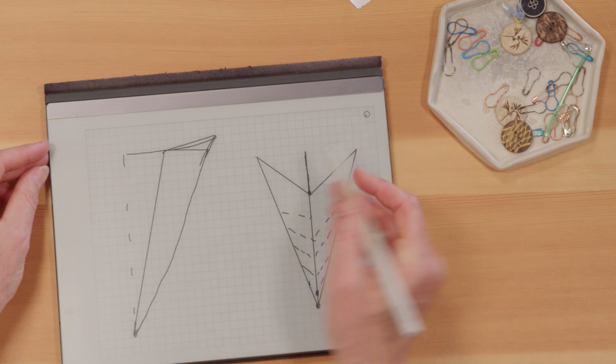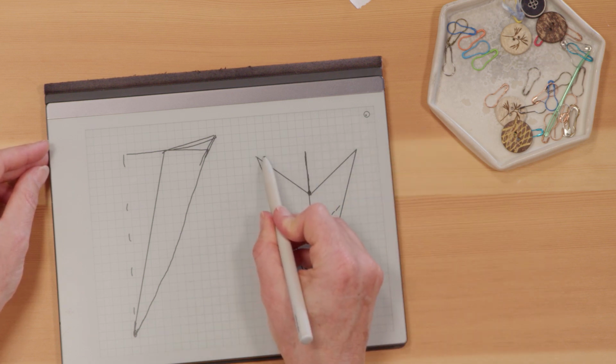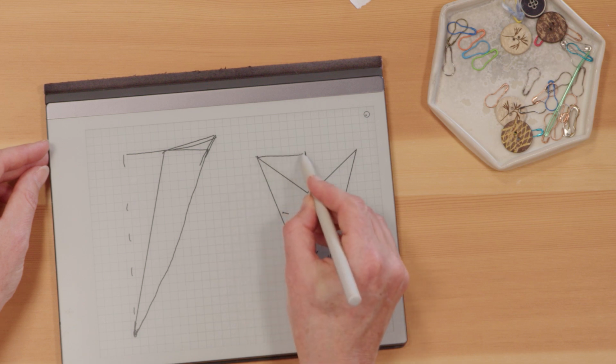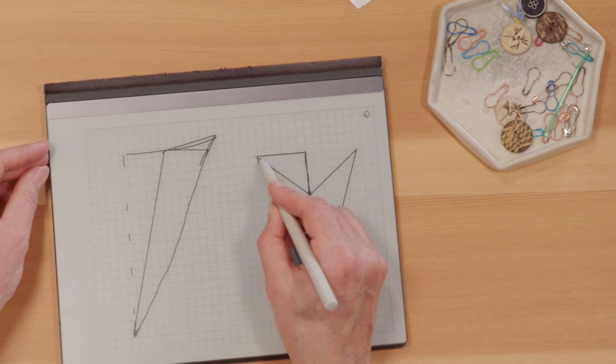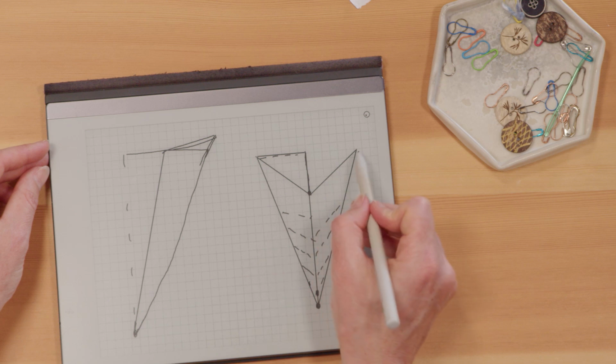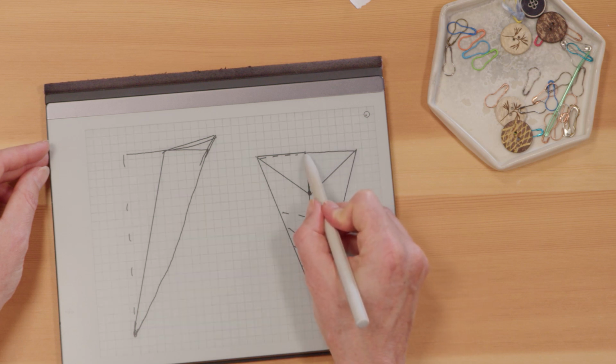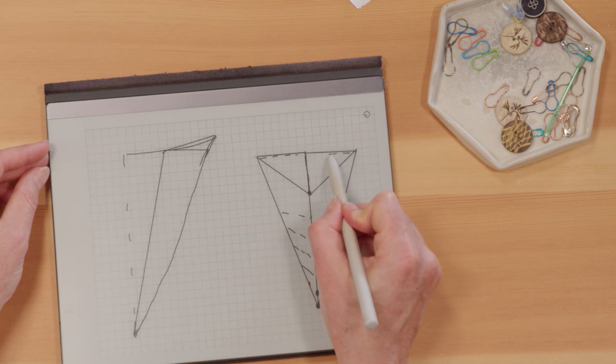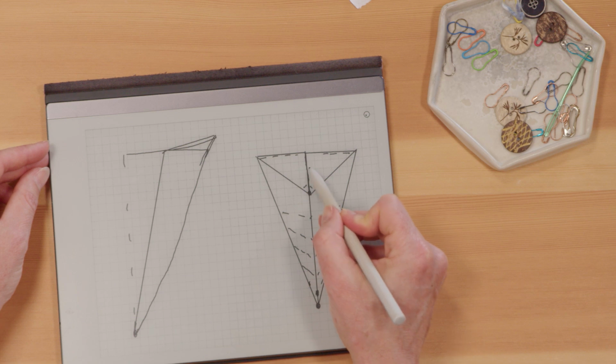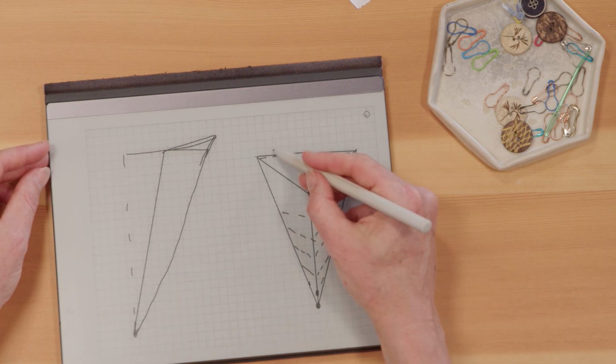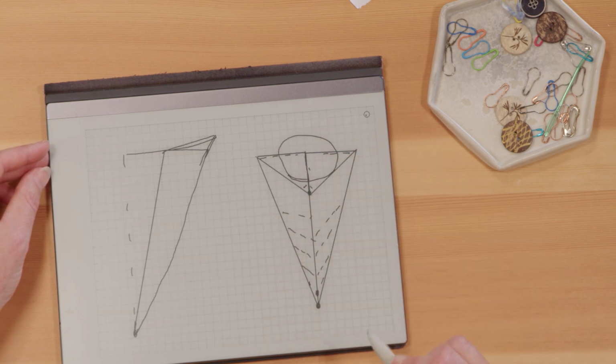doing those decreases along there, but from here to fill this in, you go and you do decreases along here as well. Same on this side, from here to here, you're going to do decreases along this side. So you'll have 2 sets of decreases here and 2 here, and it fills this whole triangle in for you. So there's a couple of different ways of doing it.